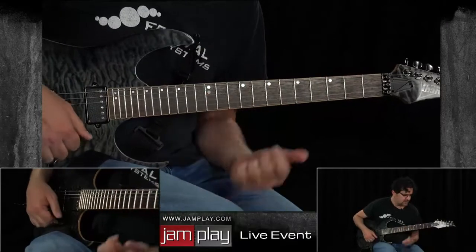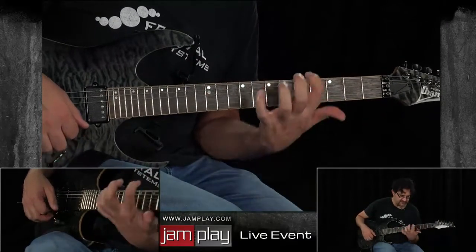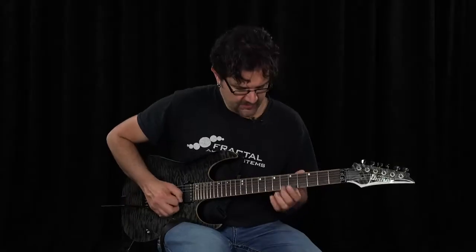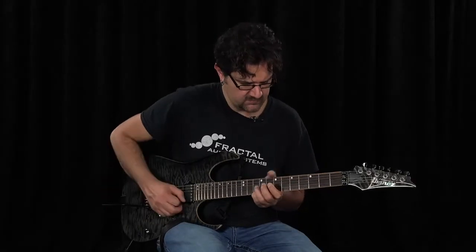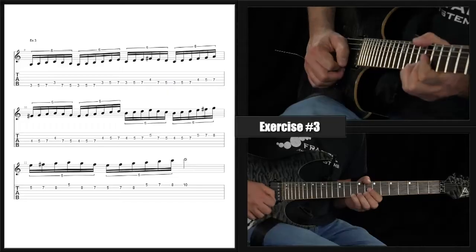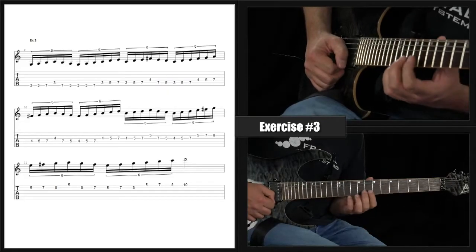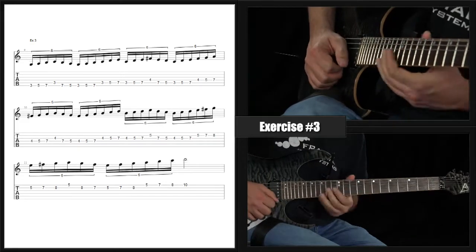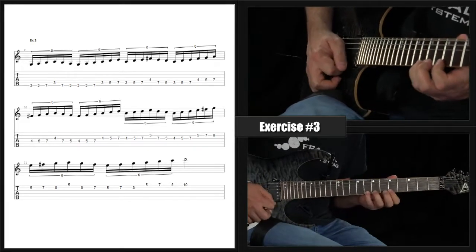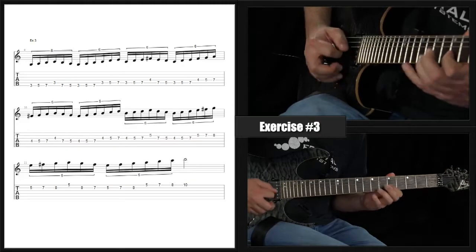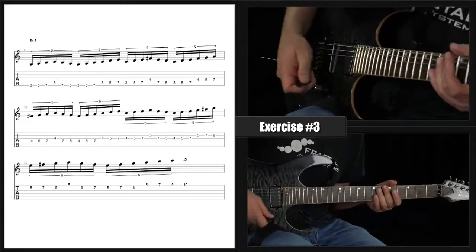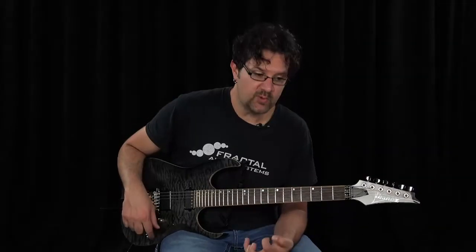Like that. So we're going to try ascending that full scale and descending the full scale. Within the exercise, normally I'm ending on that 10th fret. I'm not going to do that. I'm going to skip that last note, and instead of hanging out there, I'm going to straight away descend. So do a full 360 reverse right away, straight away.